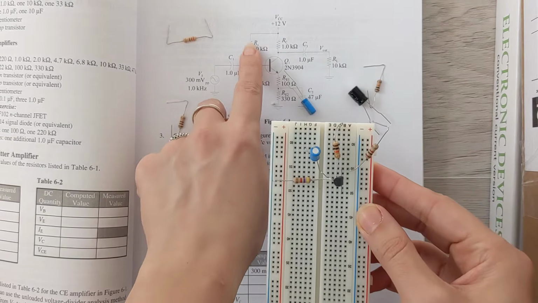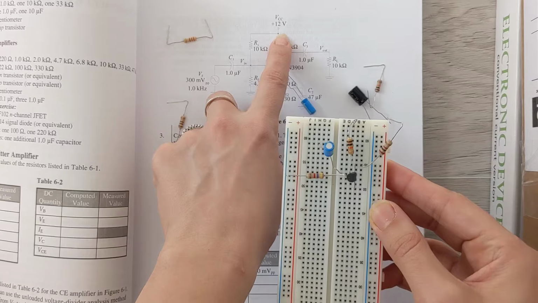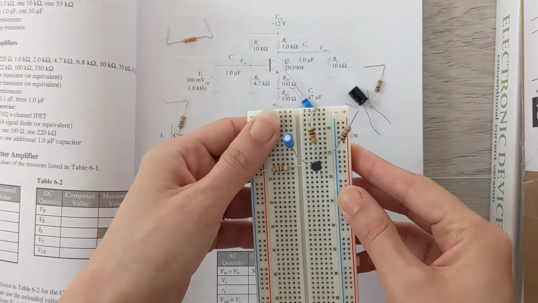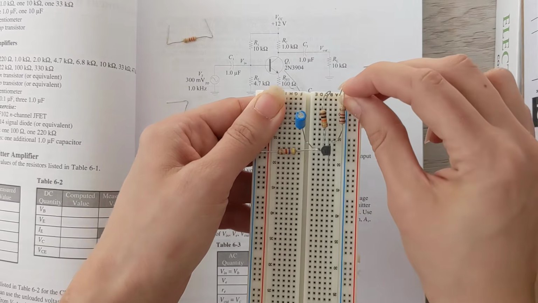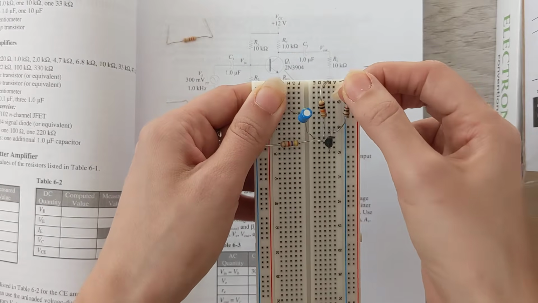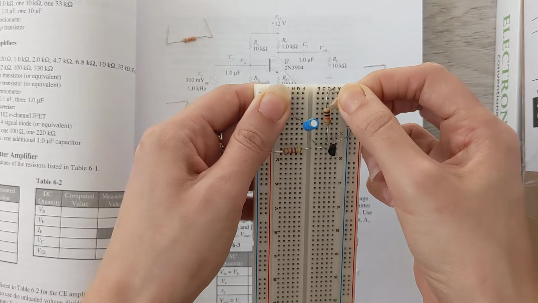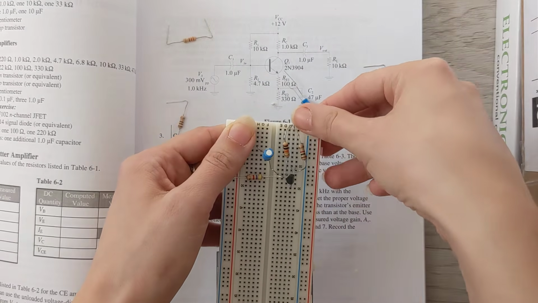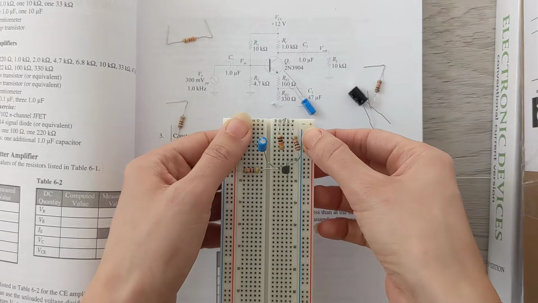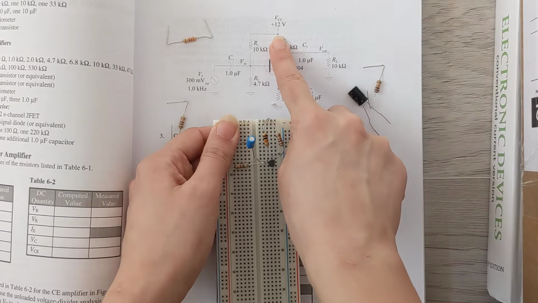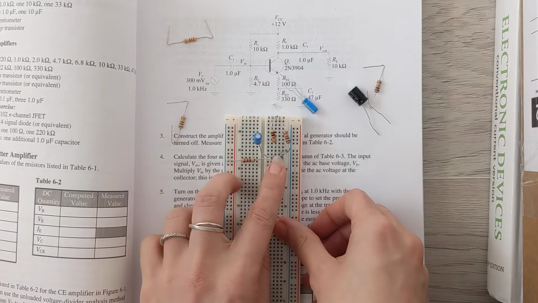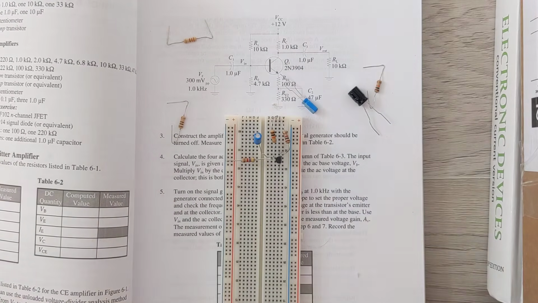If you remember, we previously had R1 to VCC, and we said this is the point where VCC is going to happen. So I'm going to make sure that this leg also sits here in the same column as R1, because now basically these two points are connected together as they should be on the circuit schematic here. Okay, RC is done.